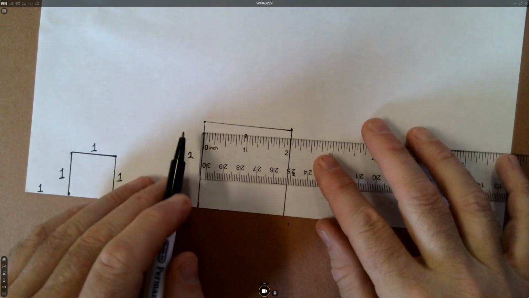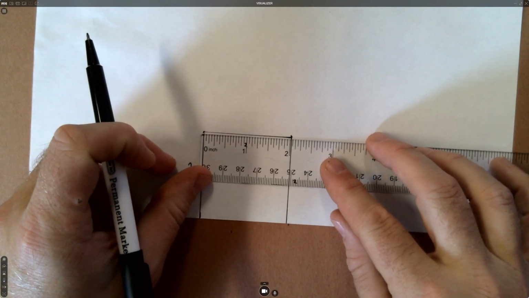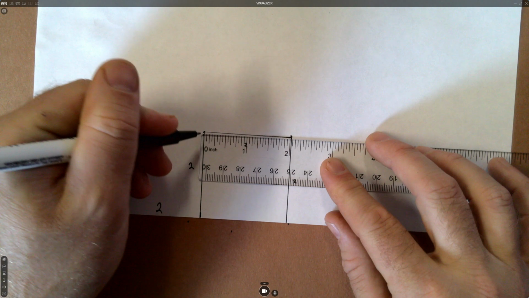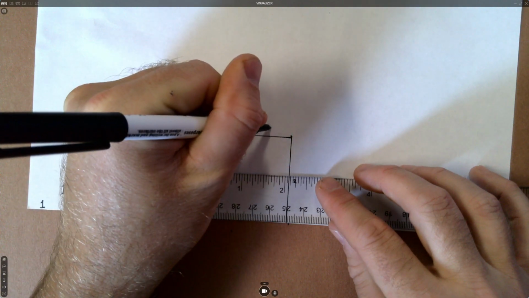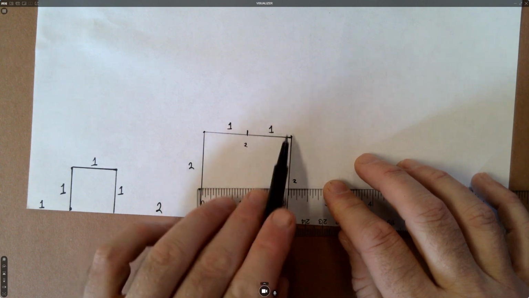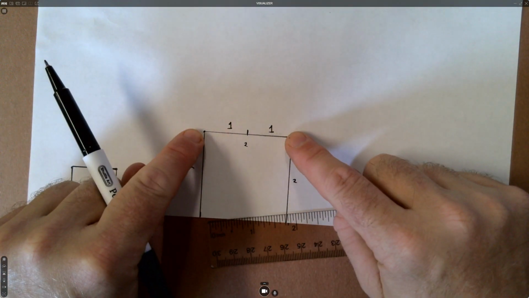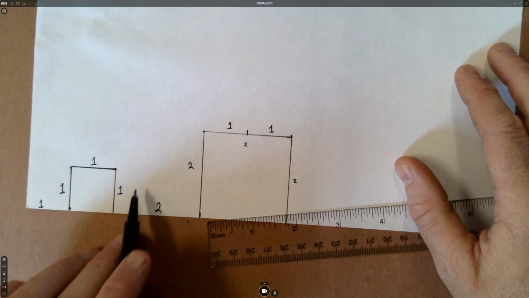Next, let's look at the top of this box, and I want to divide that in half. So if it's 2 inches wide, halfway would be 1 inch. So that means this side is 1 inch and this side is 1 inch. So half of this is 1 inch, and this half is equal to how tall this is.